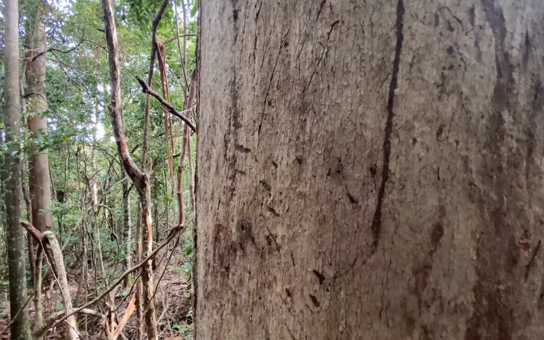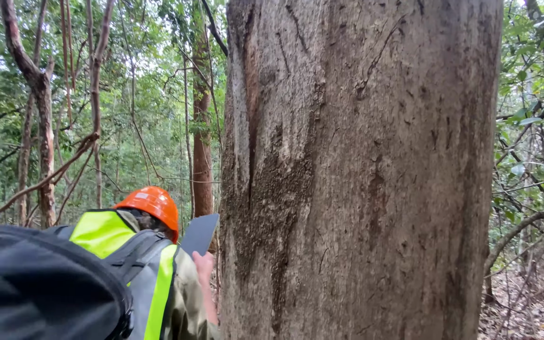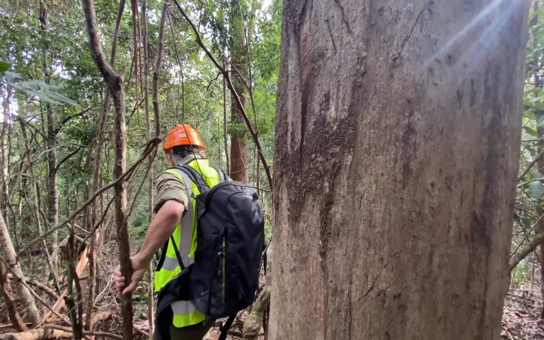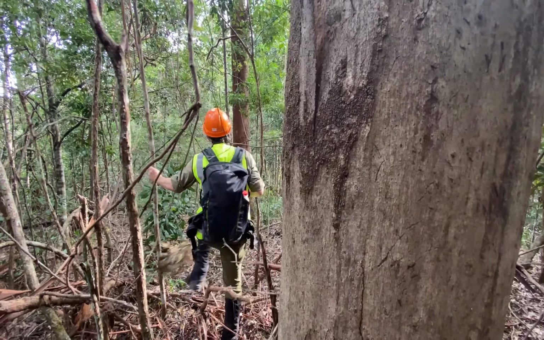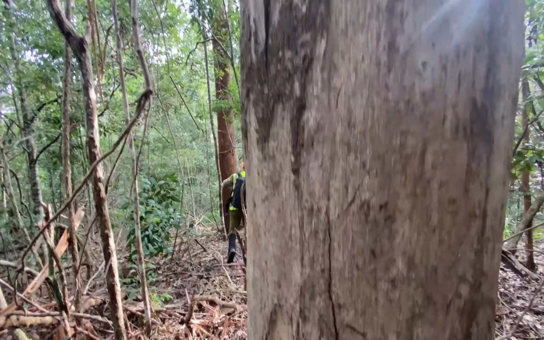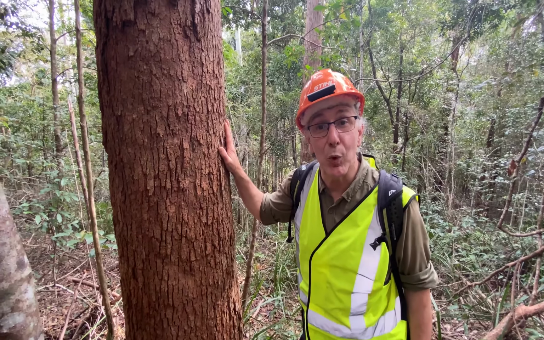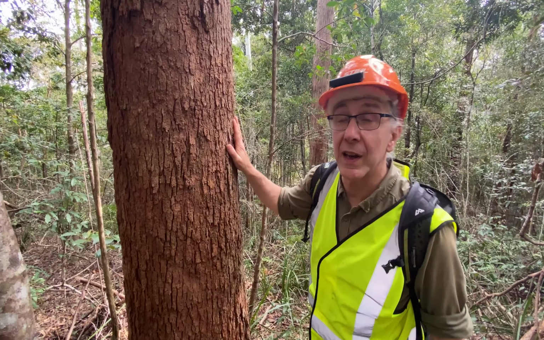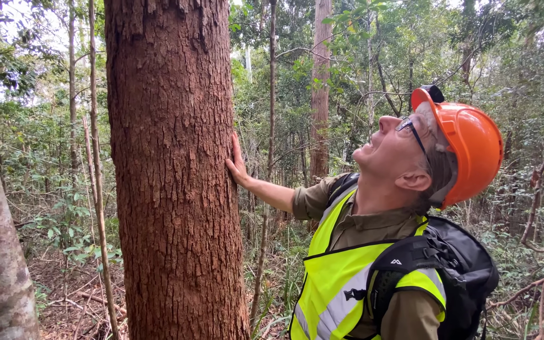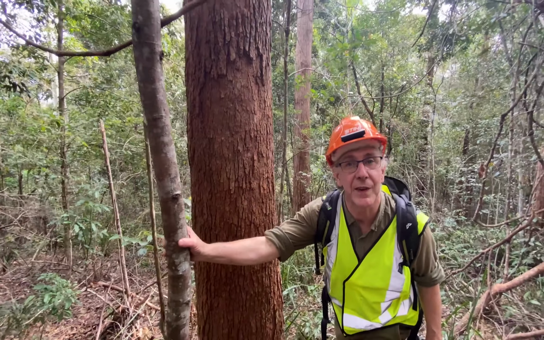Let's go further in. Here is a bloodwood, again not a plantation species. And growing next to it, a rainforest understory.